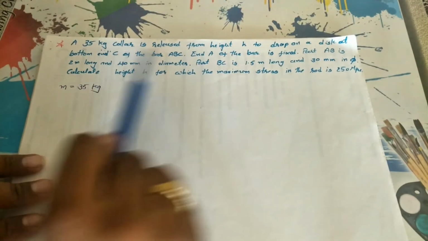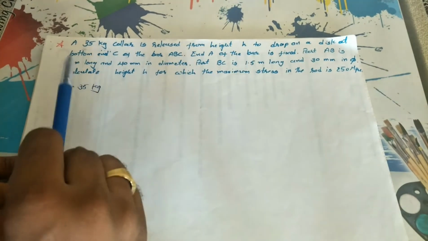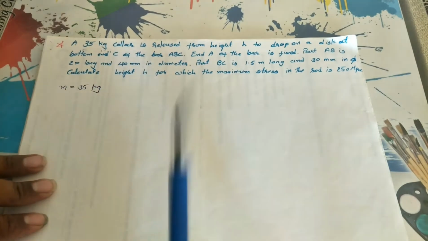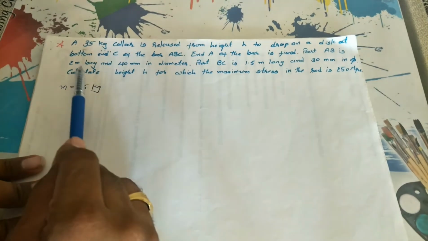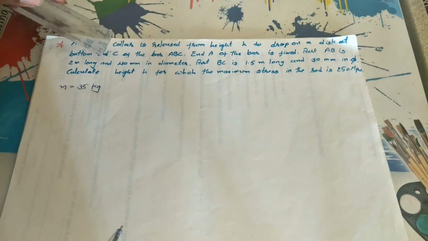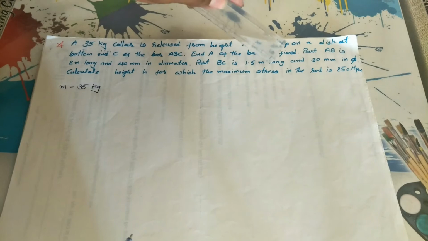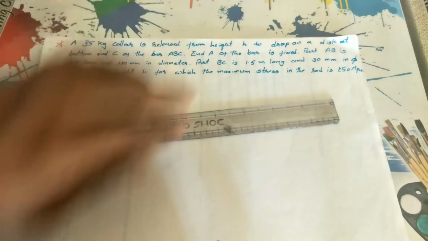So we'll try to draw a figure. This weight is released from height h and drops onto a disc at end C of the bar ABC, and A is fixed. Part AB is 2 meter long and 40 mm in diameter. So there is a variation in diameter between part AB and part BC: AB is 40 mm in diameter, and BC is 30 mm in diameter. So what will your figure be? Your figure is like this.